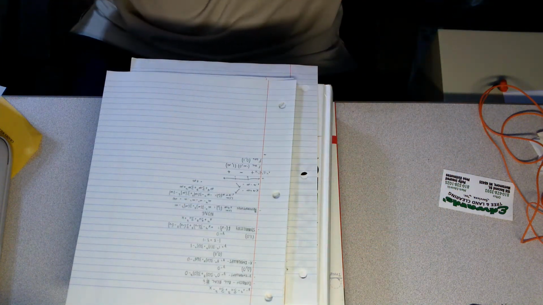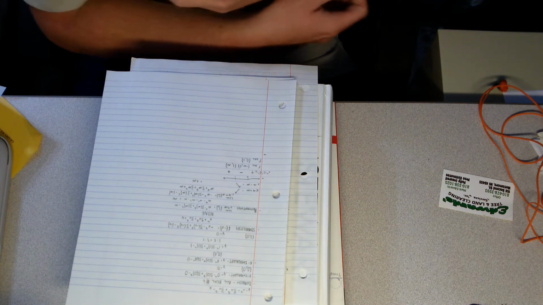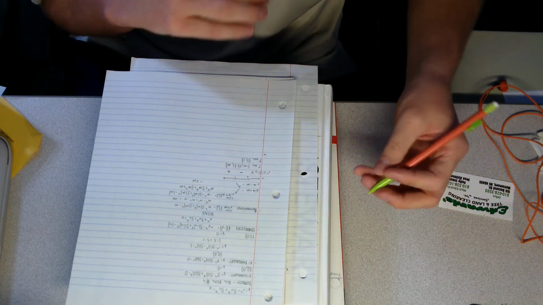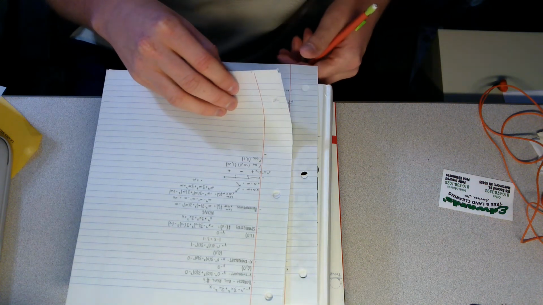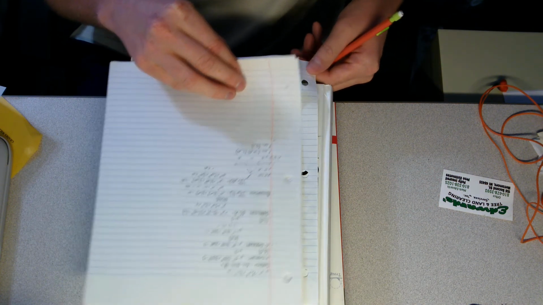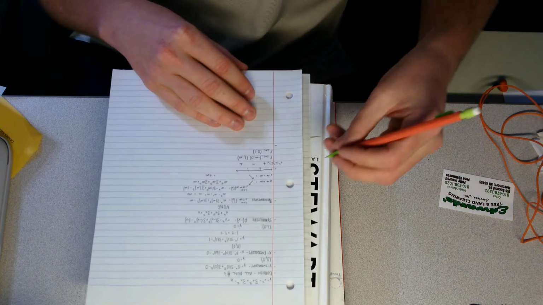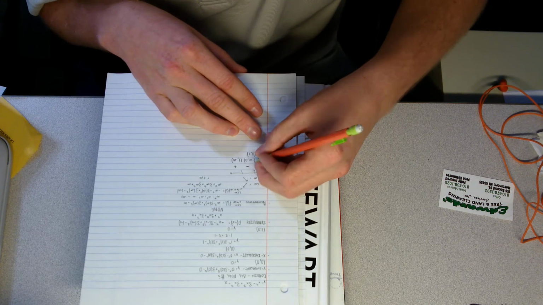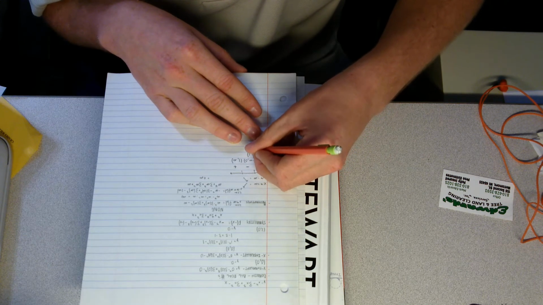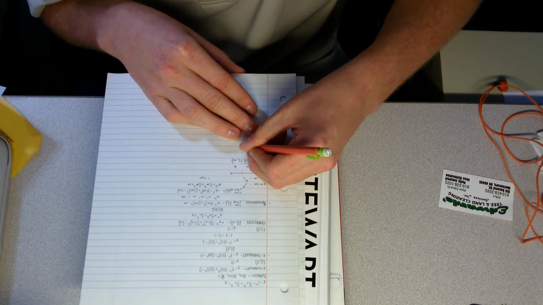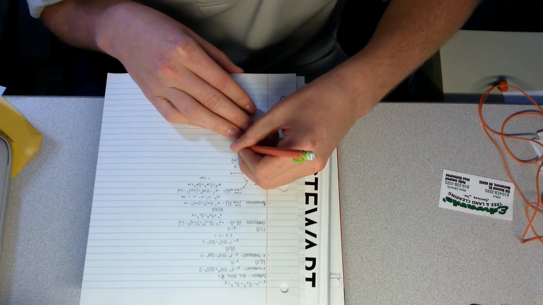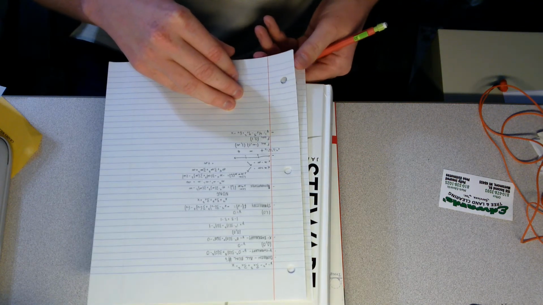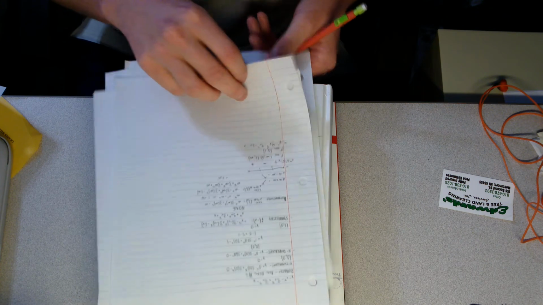After this, we can now use what we've been learning and find the first derivative of the function. So y prime is going to equal 4x cubed minus 9x squared plus 6x minus 1.